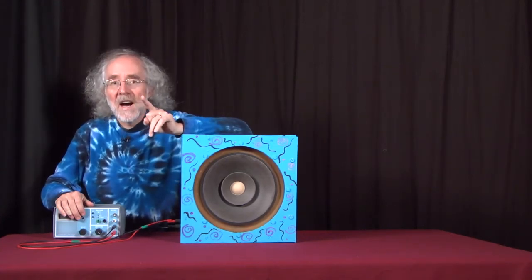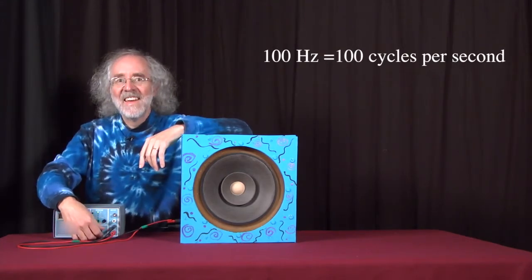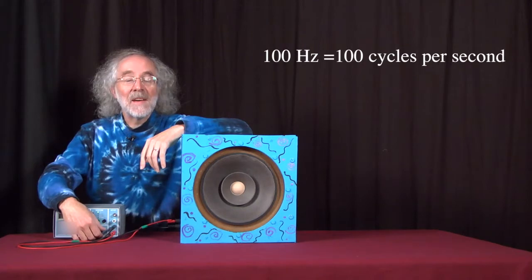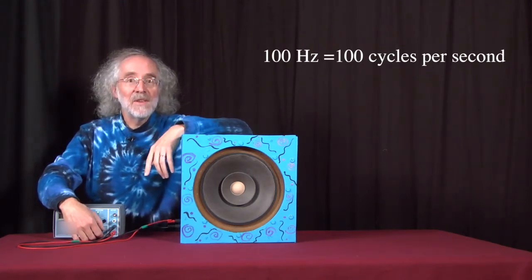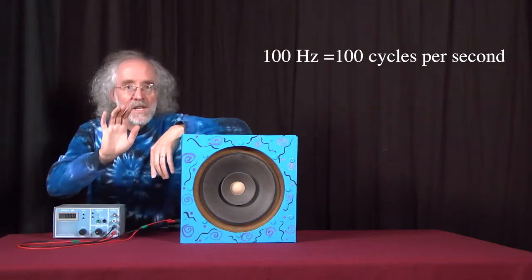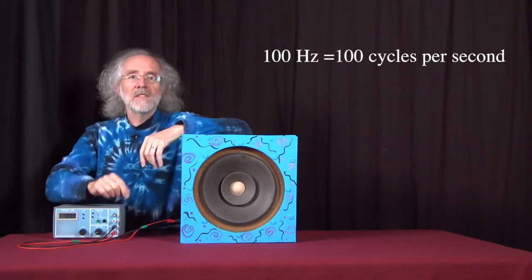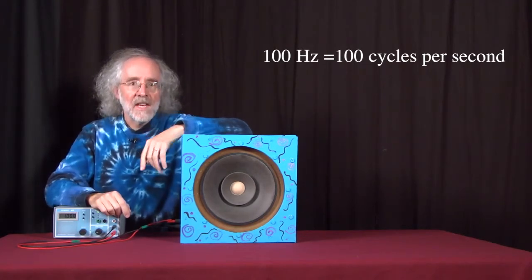But if I turn it up to 100 cycles per second, that you hear. As a matter of fact, I have to turn down the amplitude so that you can hear me over top of it. Now this cone is still going back and forth. It is still sending out the compressions, but it's doing it at a frequency that your ears are sensitive to. That's 100 cycles per second.